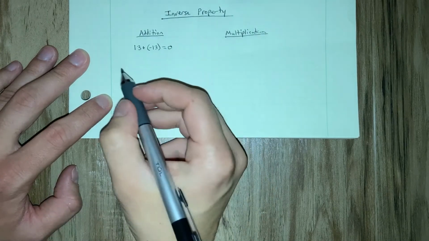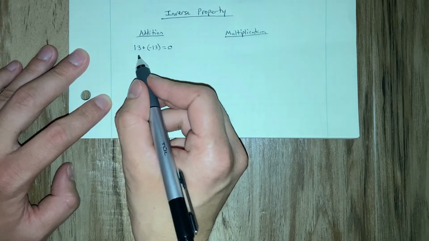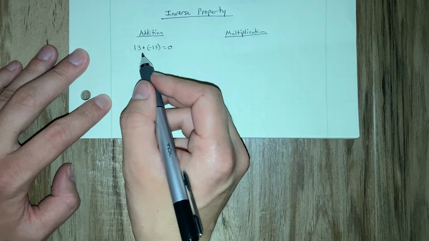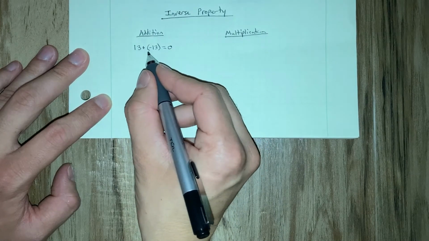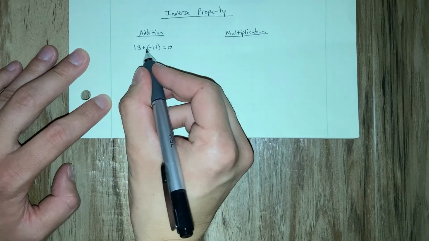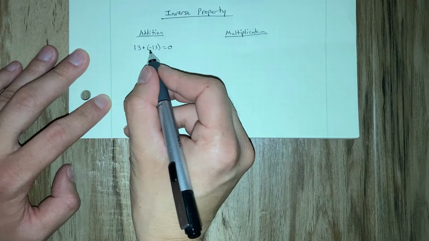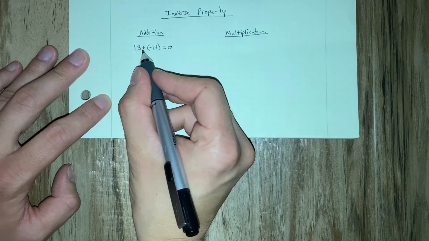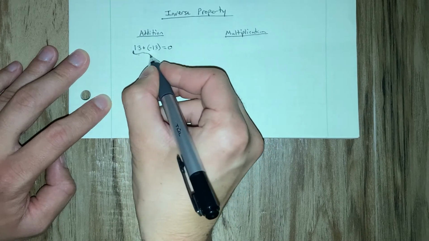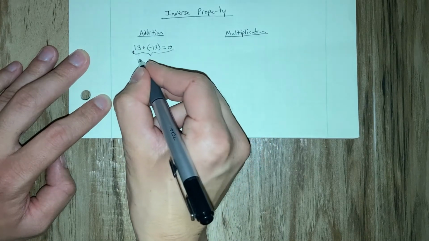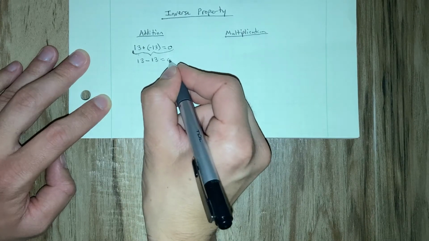If that's kind of confusing, you can look at it like this. So we have 13, and we have a plus minus here. We really don't need these parentheses. So we have 13 plus minus 13. Well, if you're adding a negative number, you really don't need the plus sign here. So really what this is saying is 13 minus 13 equals 0.